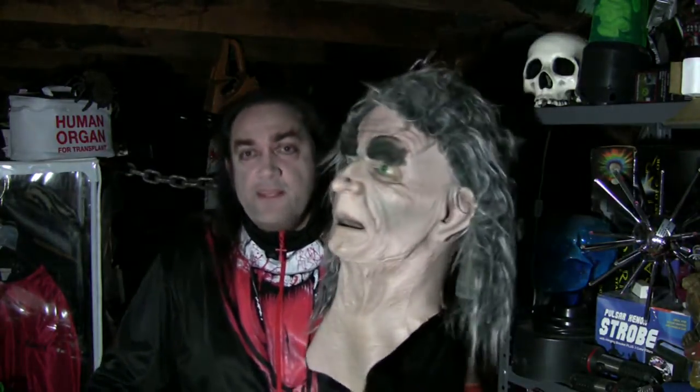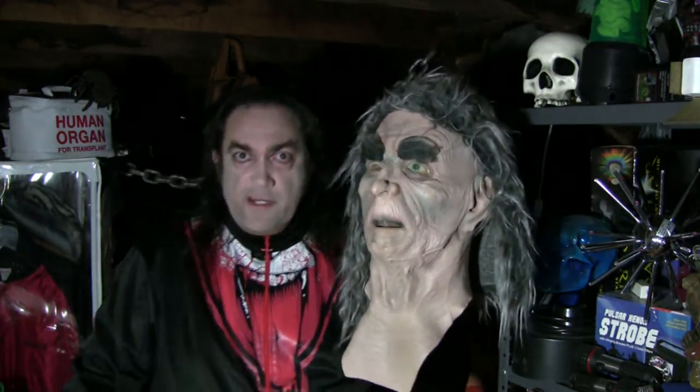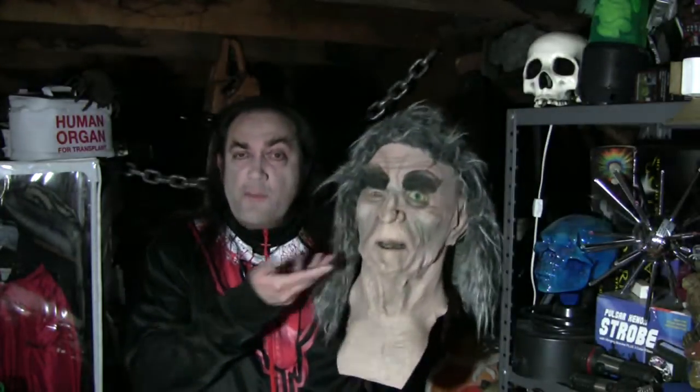This particular witch, good heavens, this is not a recast or something. This one has been in existence on the planet since 1979, which probably makes this mask a lot older than most of the people who will watch this segment. But I liked it so much back in the day. I liked the mask so much. At one of the haunted attractions I did, I actually sort of designed a whole room around it.